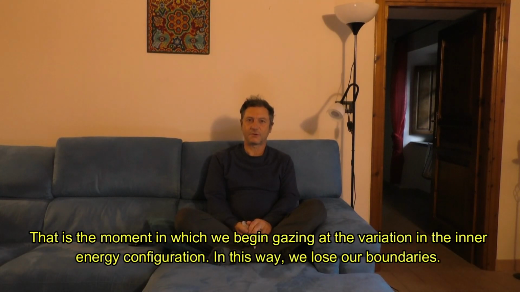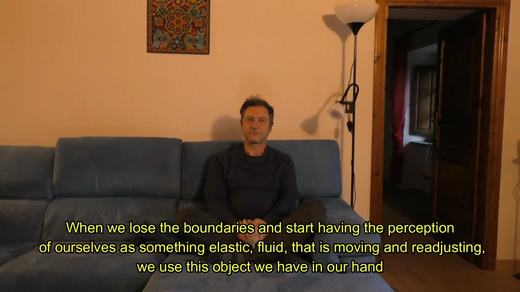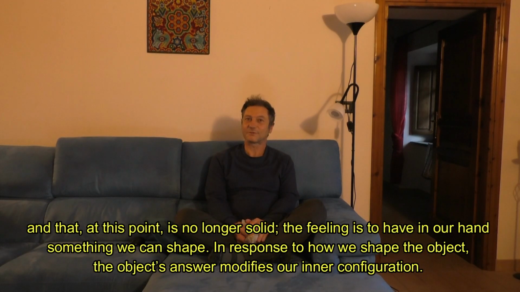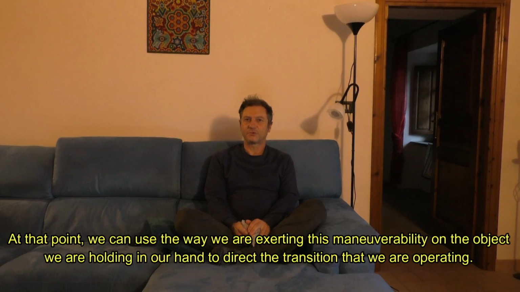That is the moment in which we begin gazing at the variation in the inner energy configuration. In this way, we lose our boundaries. When we lose the boundaries and start having the perception of ourselves as something elastic, fluid, that is moving and readjusting, we use this object we have in our hand, and that at this point is no longer solid. The feeling is to have in our hand something we can shape. In response to how we shape the object, its answer modifies our inner configuration. At that point, we can use the way we are exerting this maneuverability on the object we are holding in our hand to direct the transition that we are operating.